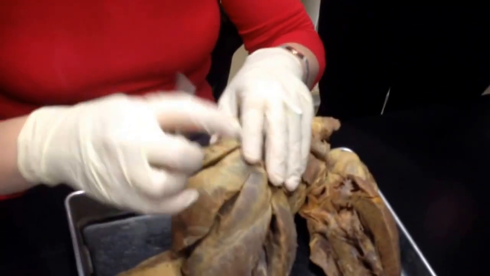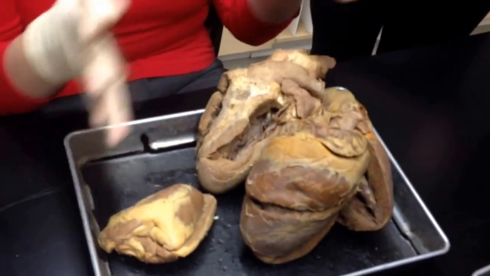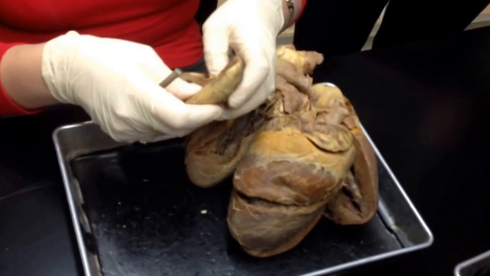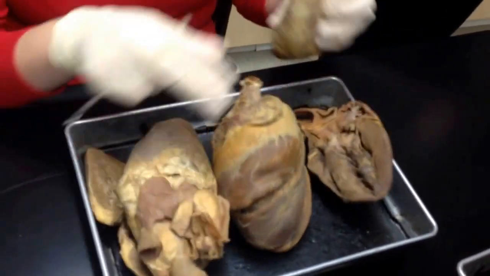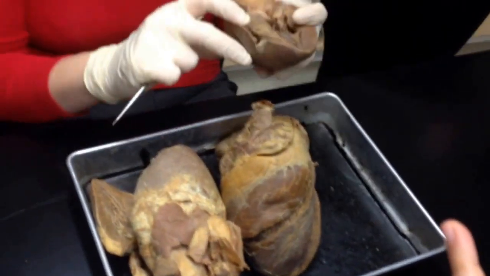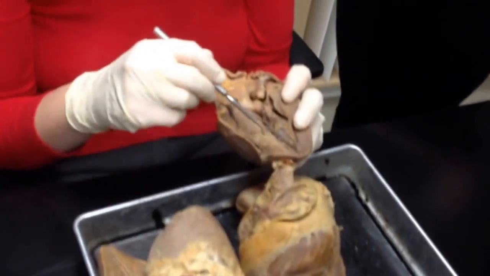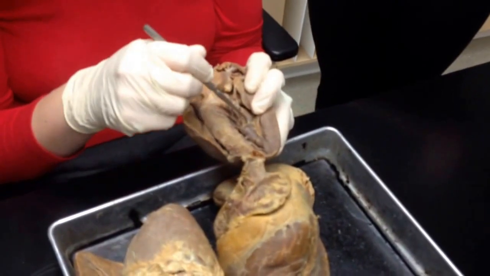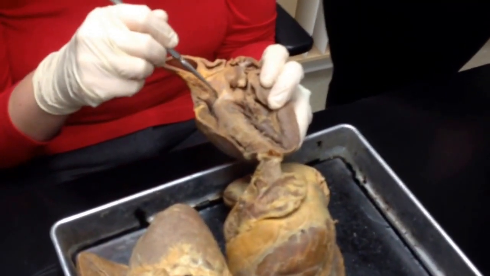Now I want to talk to you about the septa. A septum is a wall that separates two spaces. We'll start off with the better one. This is the big one, a good one. This is the interventricular septum, which separates the right ventricle from the left ventricle.